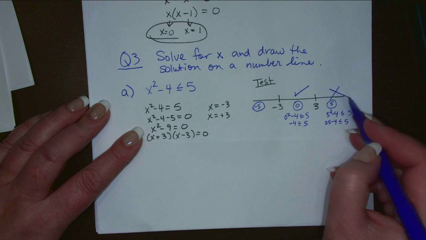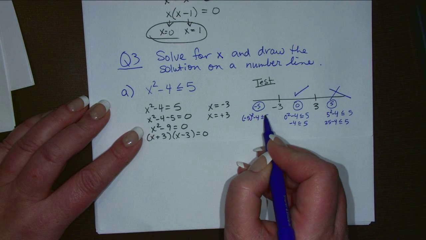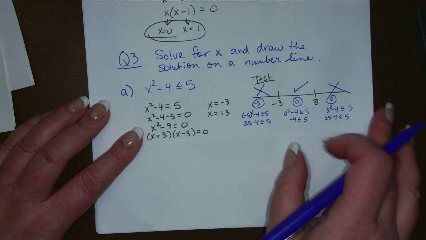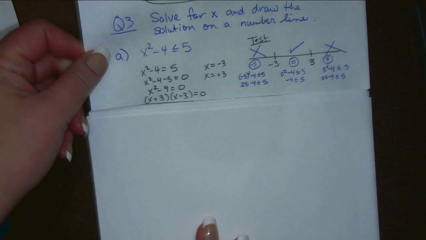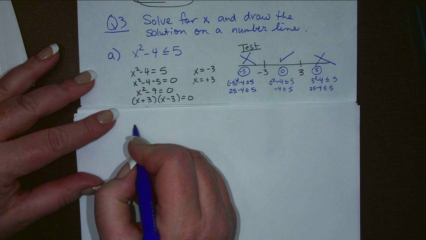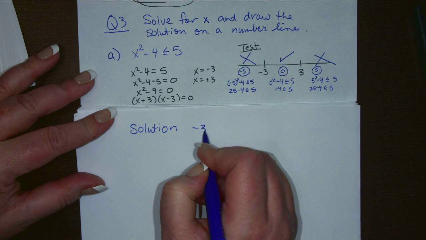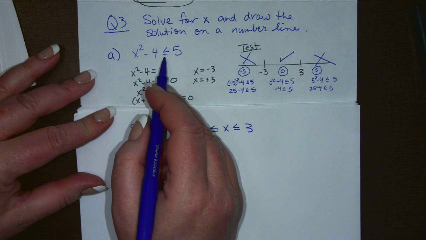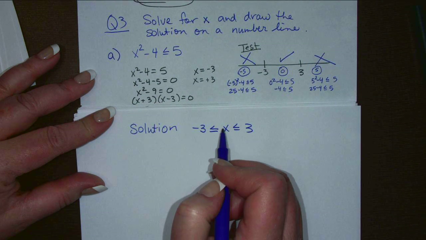What about over here? Minus 5 squared is still 25. So that doesn't work. So, what's our solution? So our solution is between -3 and 3. Equal signs because there was equal signs. Always the smaller one first, the bigger one second, and the signs always point down. That's how you would write it, in between.